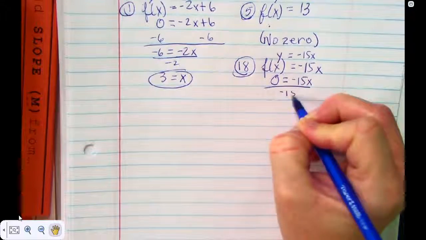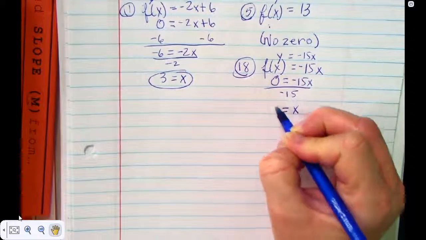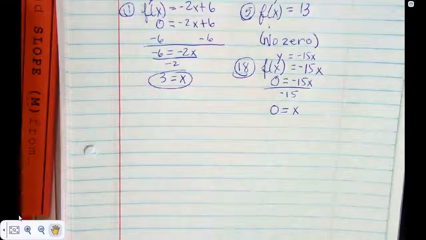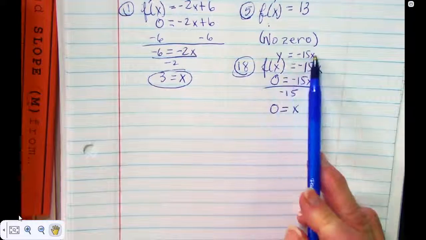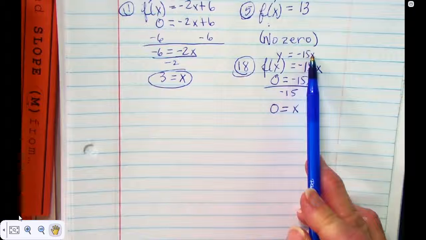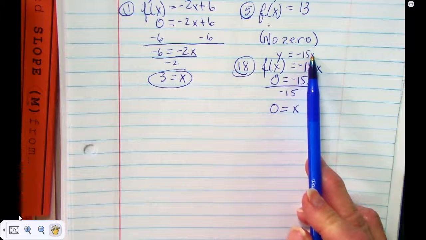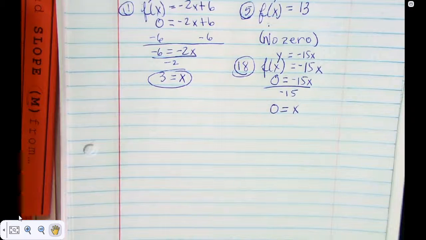When I divide by negative 15, x equals 0. That's different from no zero. The zero of the line, the zero of the function, is 0. Because why? When you look at that equation, what do you know about it? It's proportional. Listen.